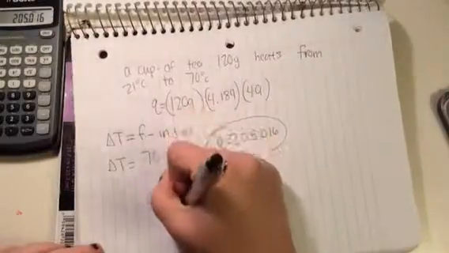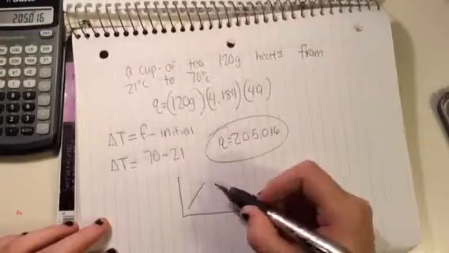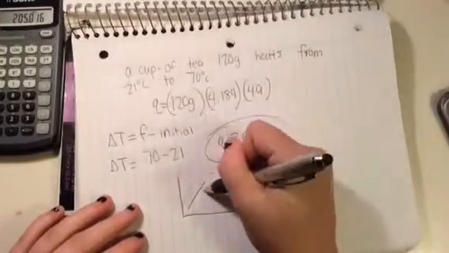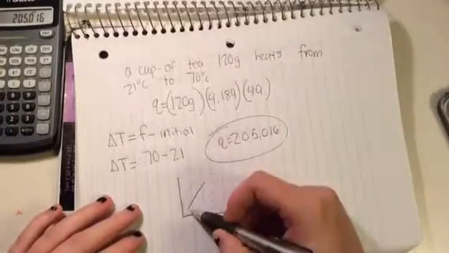For this problem, if you drew a graph, it would be going up, and it would be a slope because it's a change in temperature, because you're using the heat capacity. When you use heat capacity, the temperature goes up and it changes. So since the temperature increased in this problem, the slope would be going up.